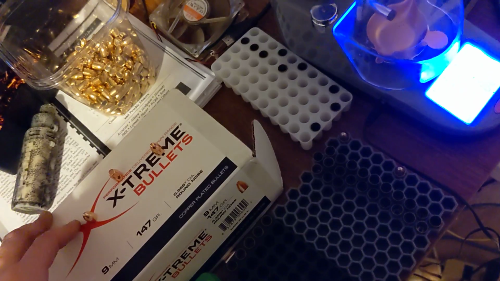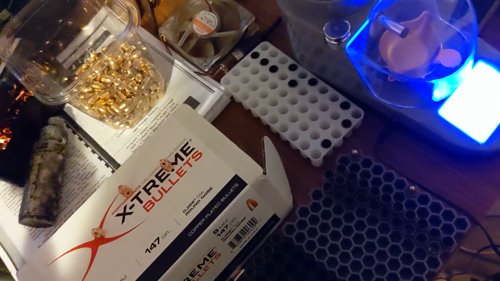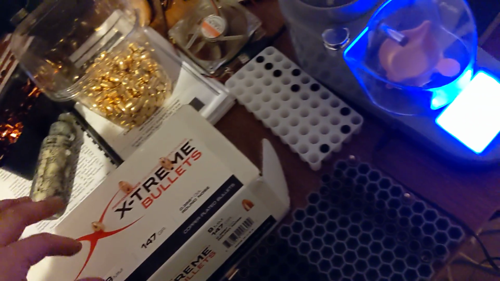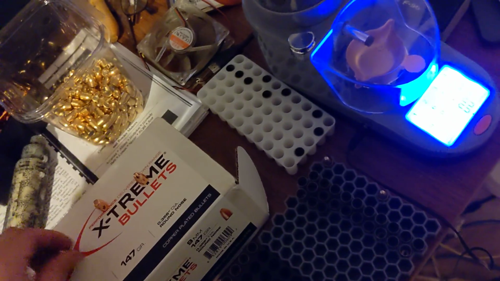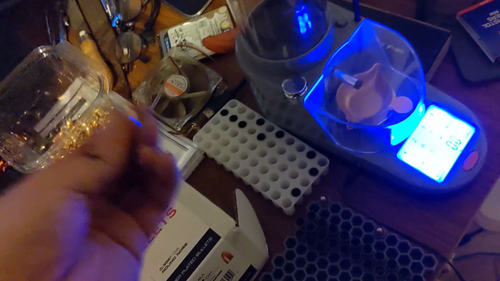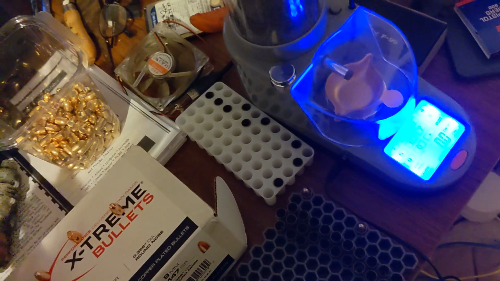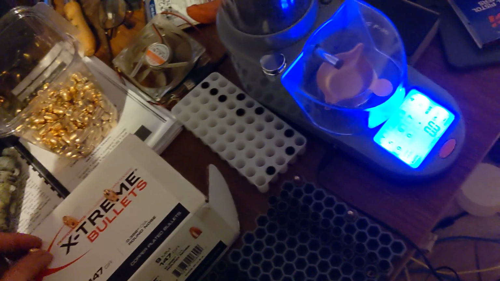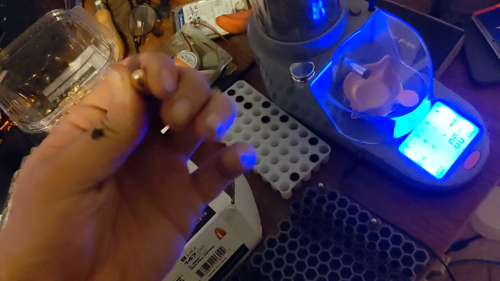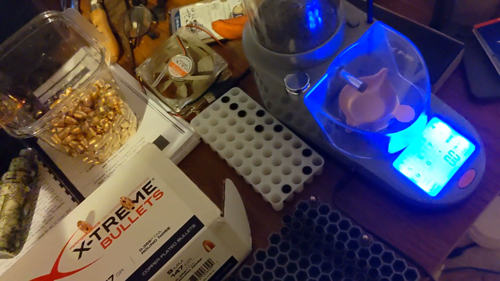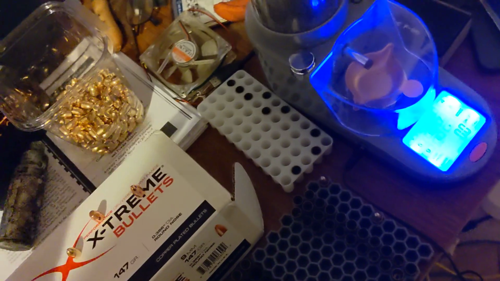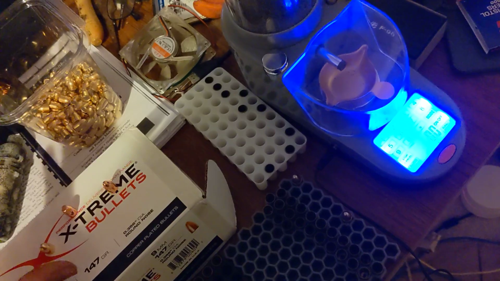The bullet weight on those is literally the same as a 40 cal, which a 40 cal, for those who don't know, is a 10mm round. This is a 9mm. 357, almost the same diameter. Virtually identical. The bullet's not, but virtually identical.